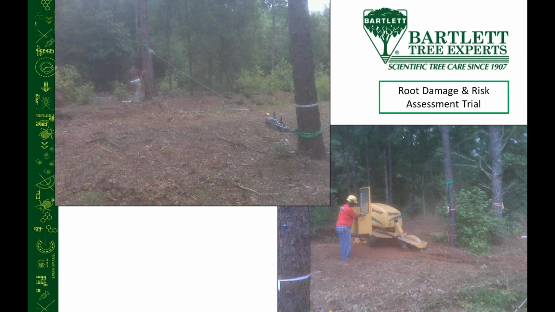Here's another quick example of root regeneration. This is actually a trial I was a part of way back in the mid to late 2000s when I was at the Bartlett Tree Research Laboratory. It was a tree risk assessment trial put on by Dr. Tom Smiley at the Bartlett Tree Research Lab. As you can see here, we cut roots with a large stump grinder, then hooked the trees up to a come-along and pulled them to 1 degree to see what force it would take after we severed a bunch of roots.